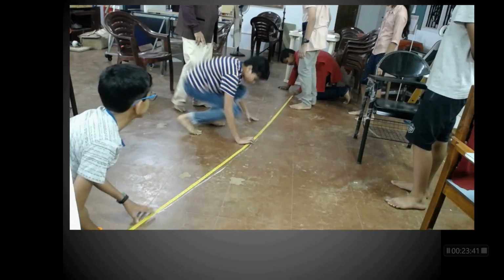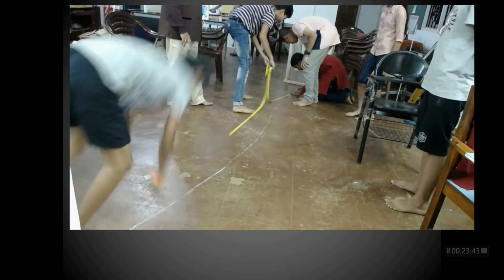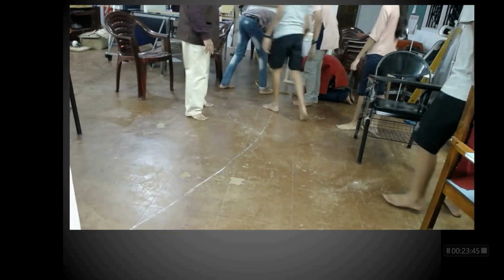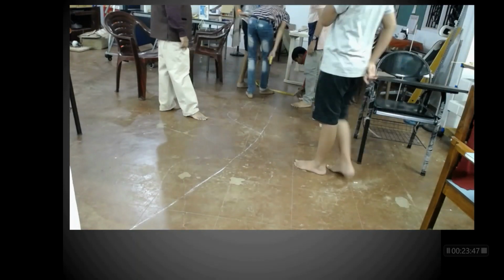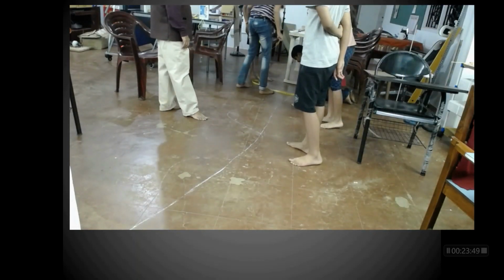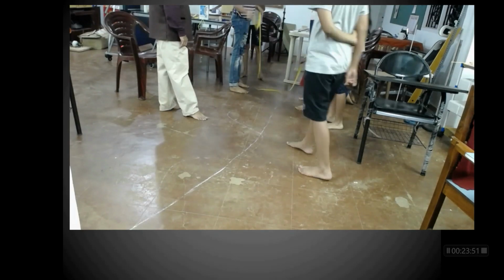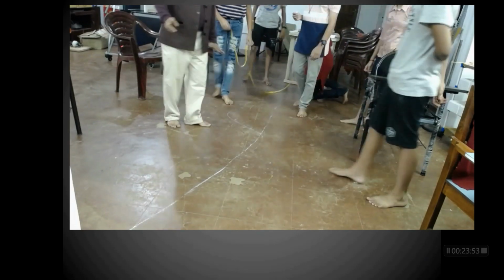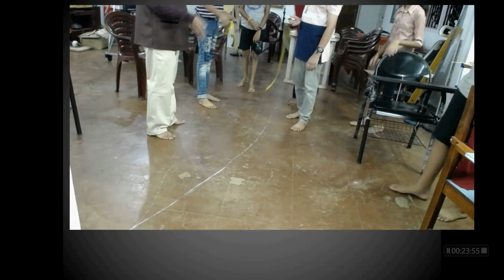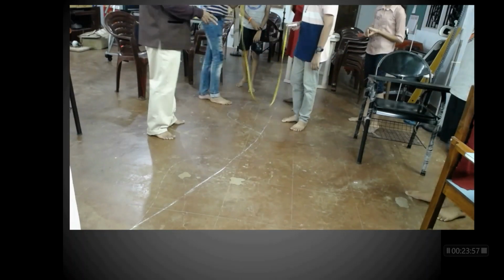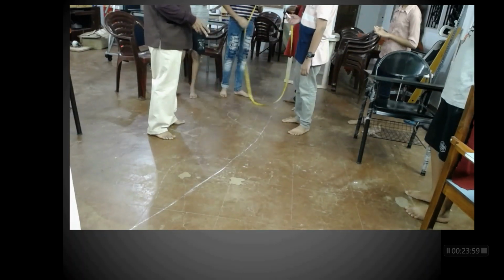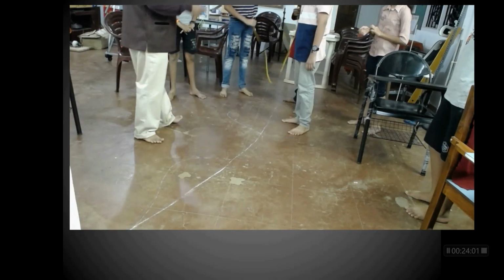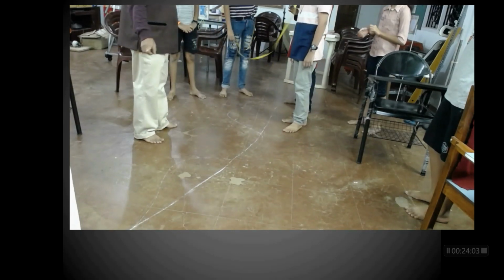How many more inches? 129. So Vijay has travelled by another path, and the length of that path is 129 inches. And Rutvik travelled by a path, and the length of that path is 146.